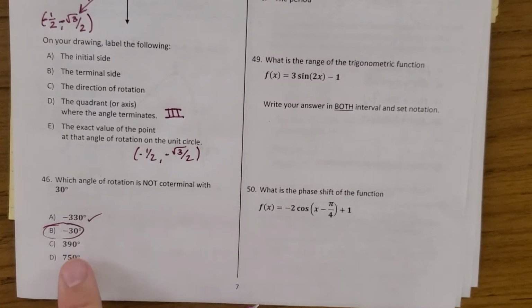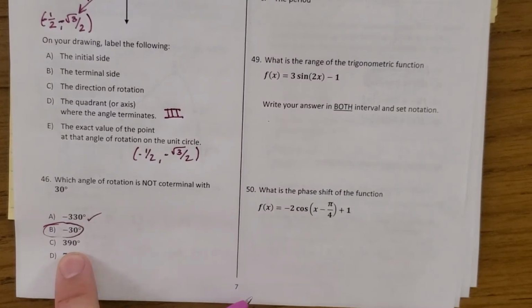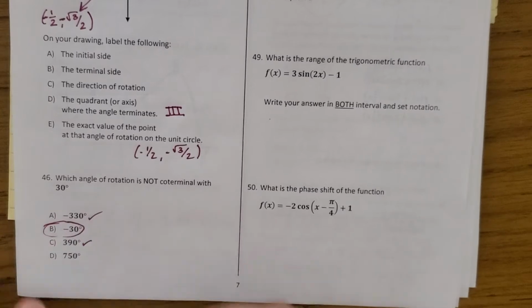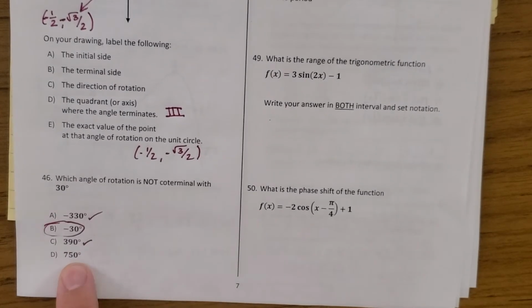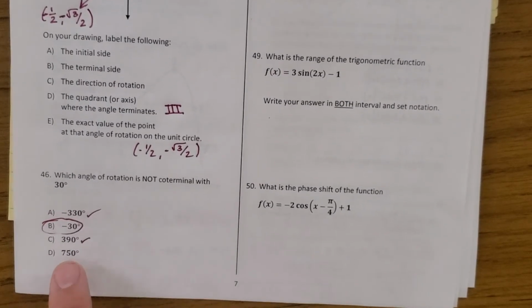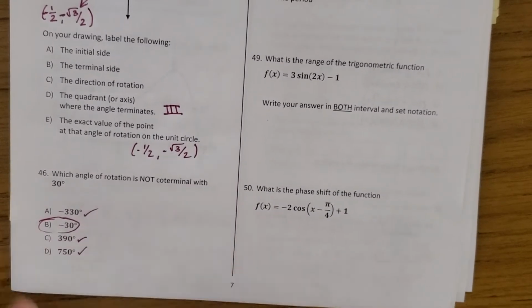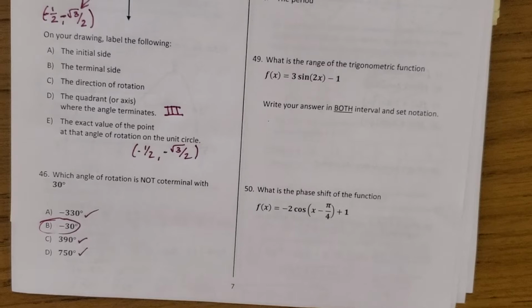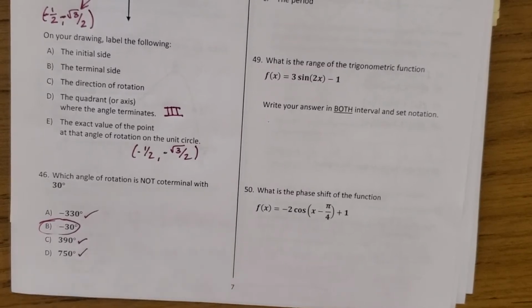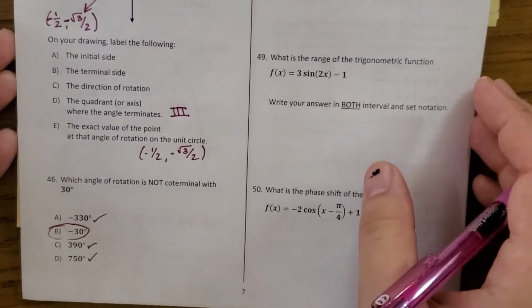If you take 30 and add 360, would you get 390? Yes, so that is coterminal. And if you take 30 and add 360, you get 390. Add 360 again, you would get 750. So that is also coterminal. As long as you can add or subtract 360 to get those numbers, they're coterminal. Negative 30 is the only one we can't do that with.